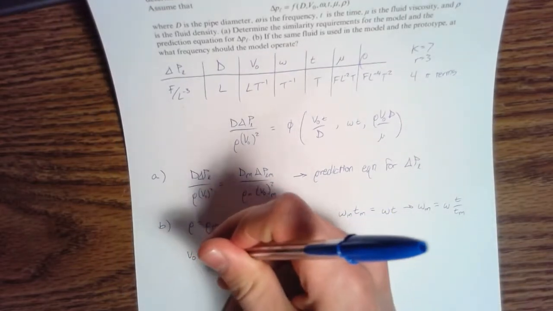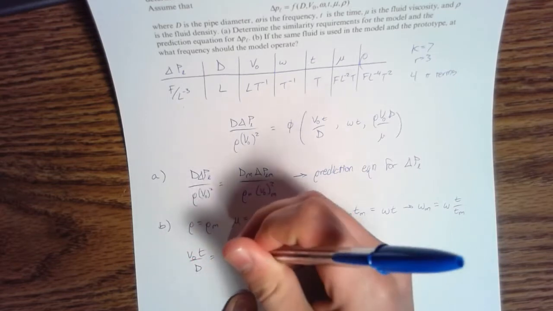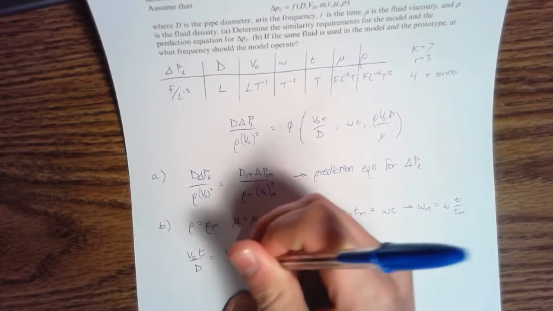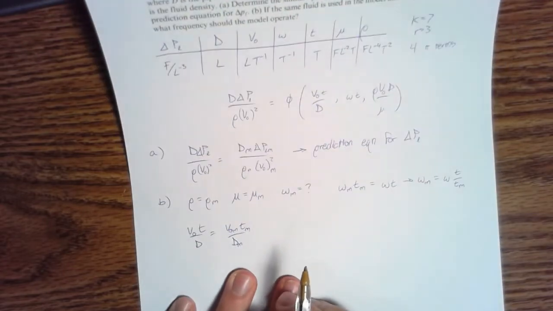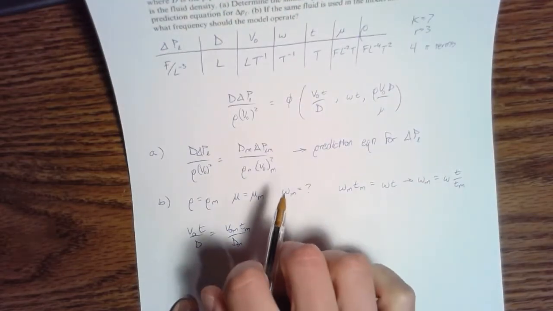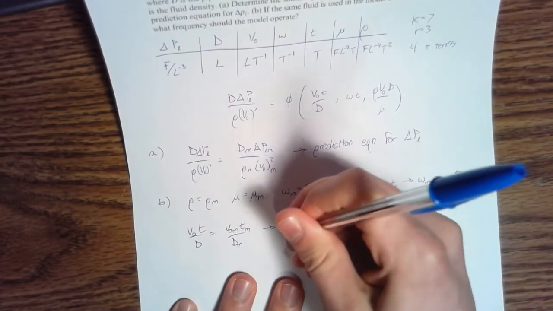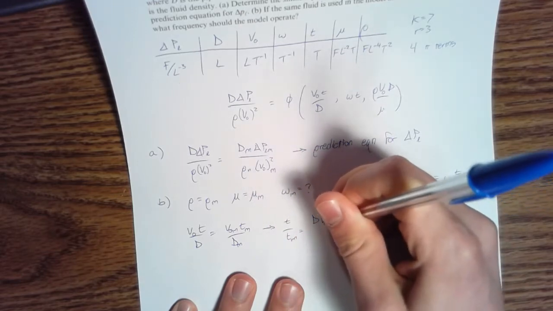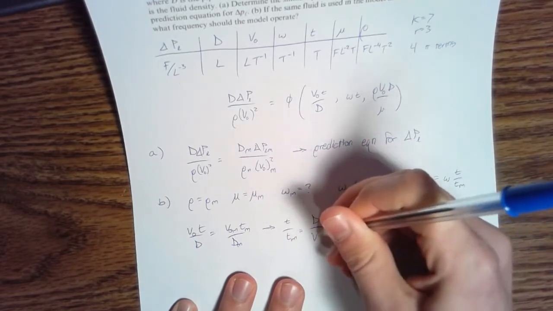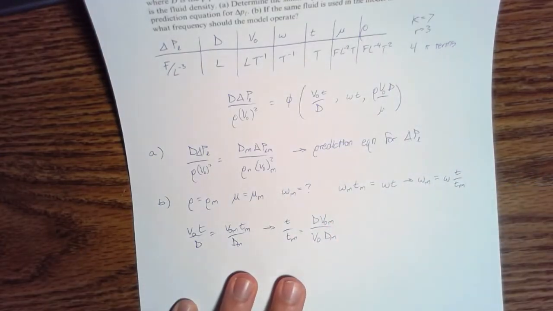So V0 t over d equals V0 model t model over d model. All right, moving our variables around a little bit, with this we get t over t model is d V0m over V0 dm. Cool.